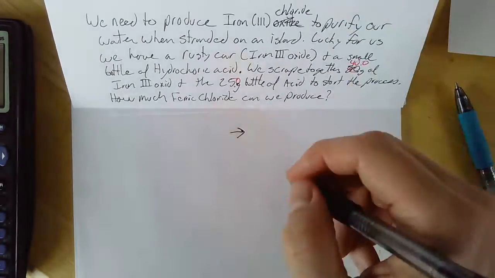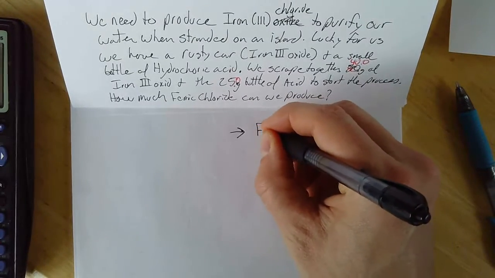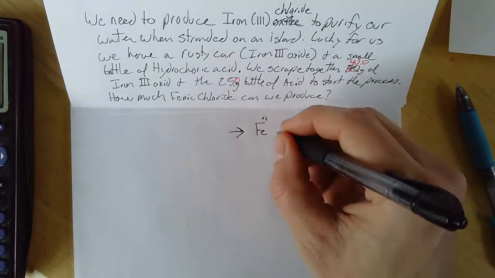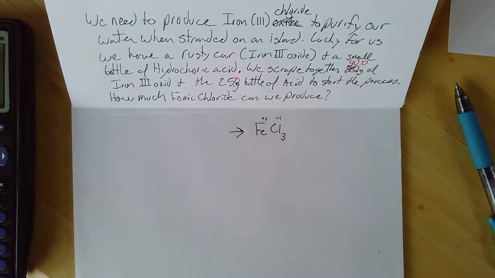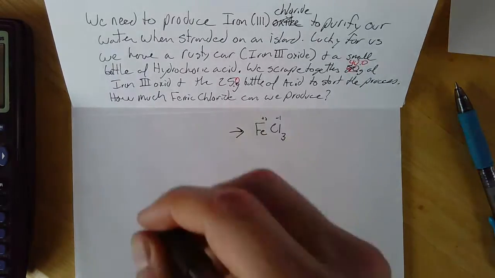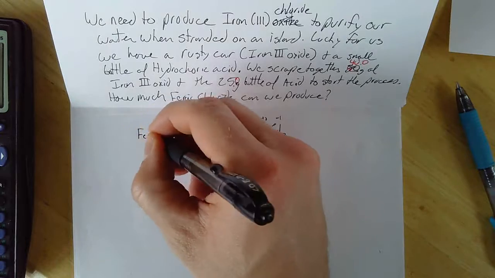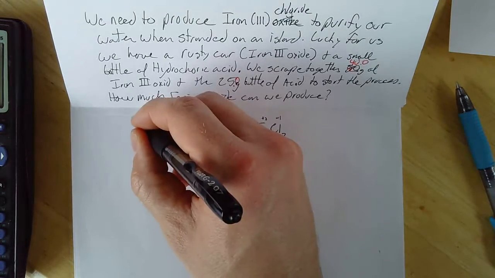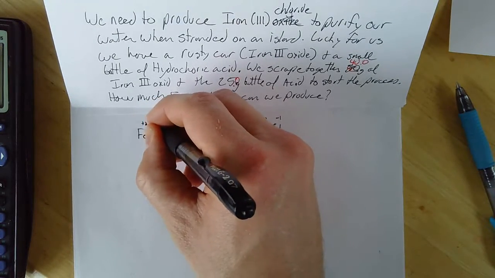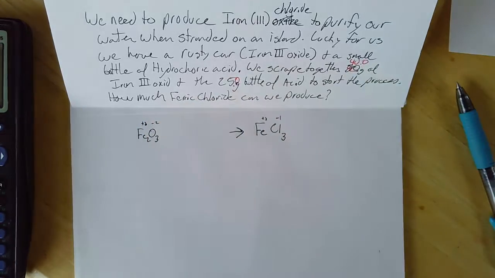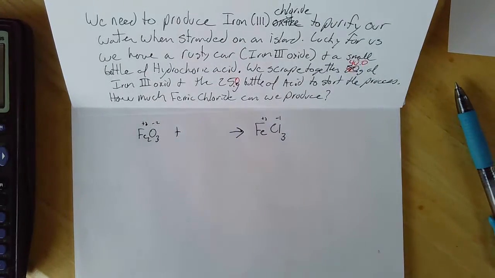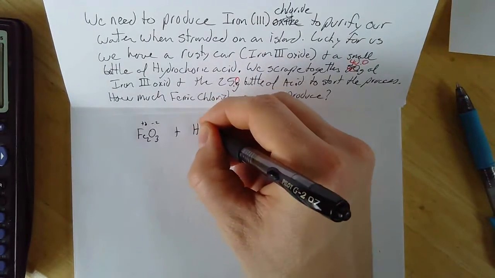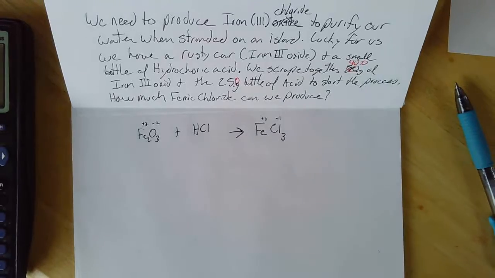One of the things it says right away is we produce Fe plus 3, chlorine minus 1. Balance this guy, that gets us our 3. Doesn't really tell us anything else, so let's go back to the other side. It says we have iron 3 oxide, so that's an iron 3 with a plus 3 and oxygen with a minus 2, so we crisscross to get Fe2O3. Plus, we're going to combine that with hydrochloric acid, which is HCl. Plus 1, minus 1, don't need to worry about that.